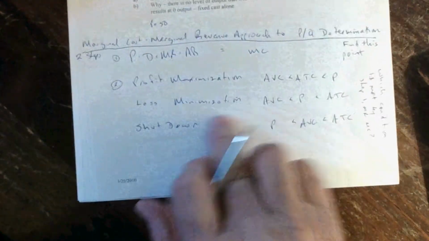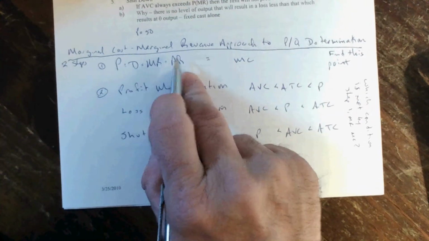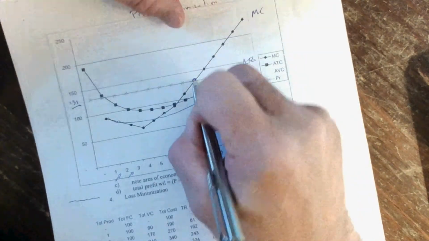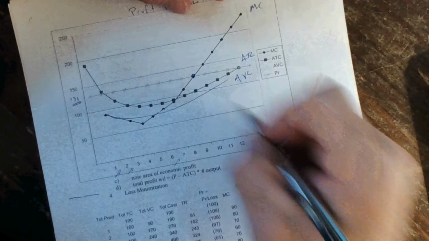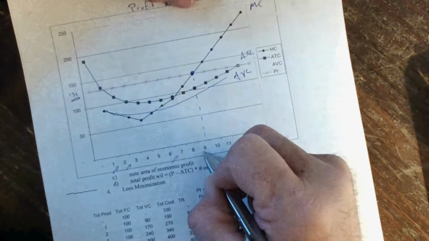So the decision rule is a two-step process. Price equals demand equals marginal revenue equals average revenue. That's the price line. Perfectly elastic, setting all those variables equal. Find where that equals marginal cost. So here we have it at 131. Find what the quantity is. The quantity will be 9.